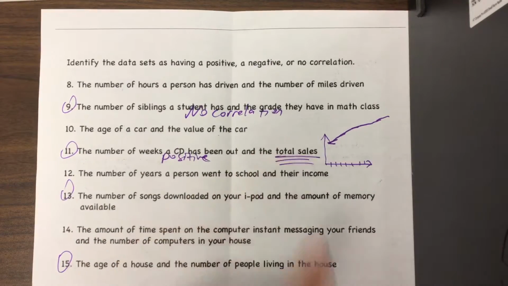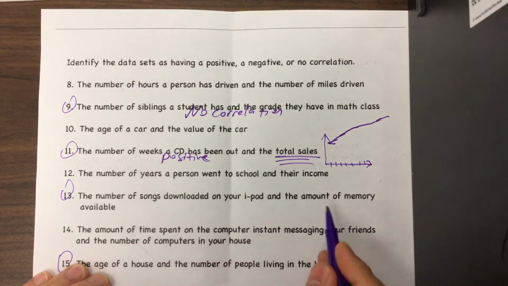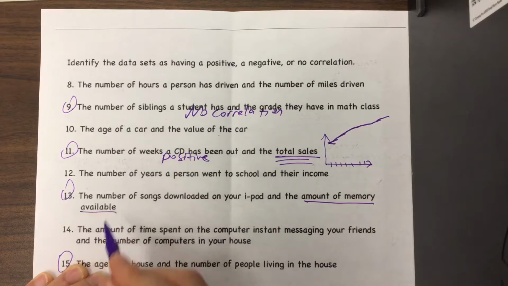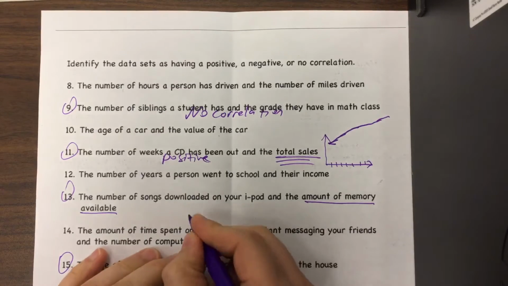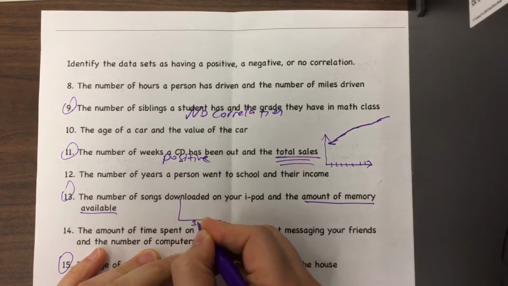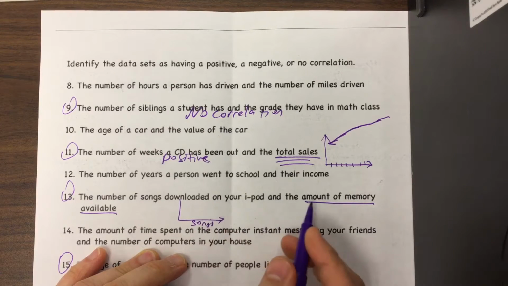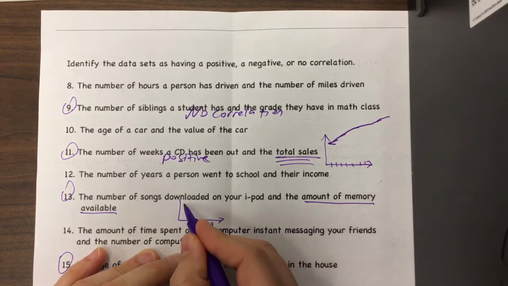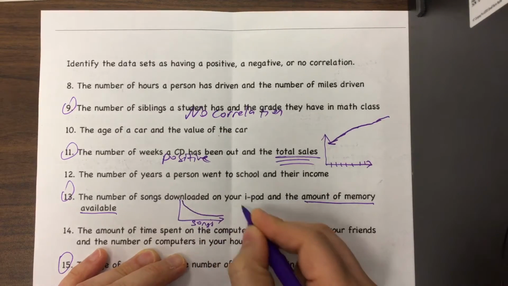Number 13, the number of songs downloaded onto your iPod and the amount of memory available. So if I have an empty iPod, I just bought it, nothing on it, say I have 32 gigs or 64 gigs or something, right? But the more songs I put on there, as the number of songs goes up, the amount of data I have left available is going to decrease, okay? So that's going to be going downhill. That's a negative correlation.